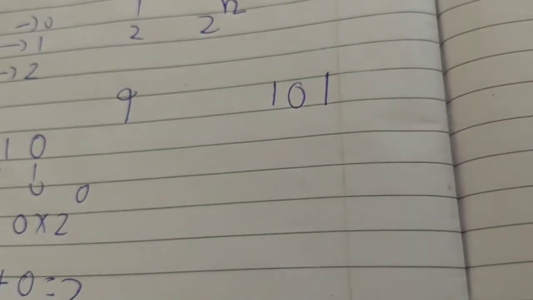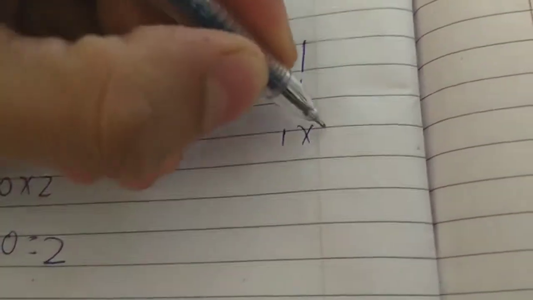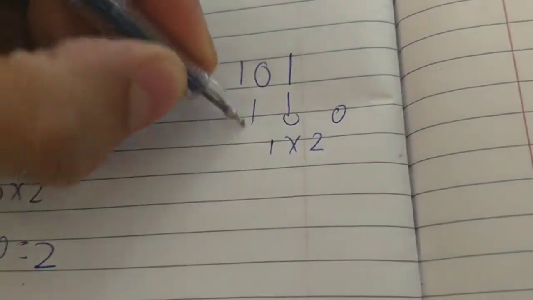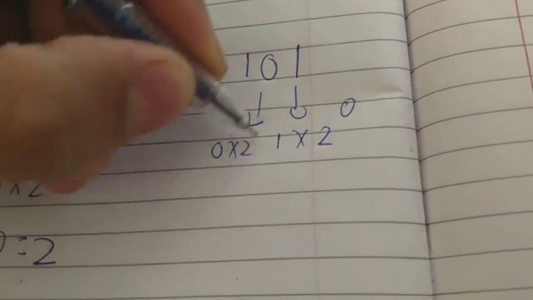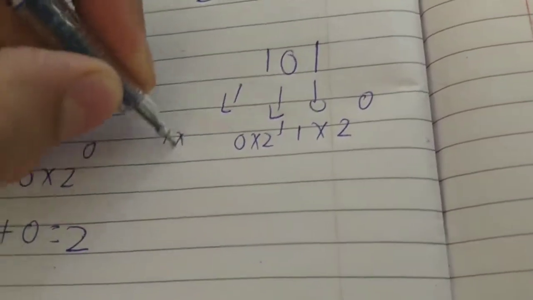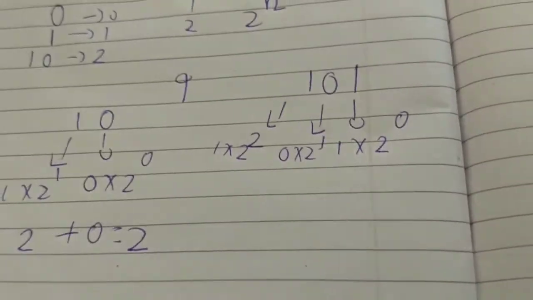Let's see another example. If we have to represent, let's say, 5, it is represented like this: 1 into 2 raised to 0, 0 into 2 raised to 1, and 1 into 2 raised to 2.